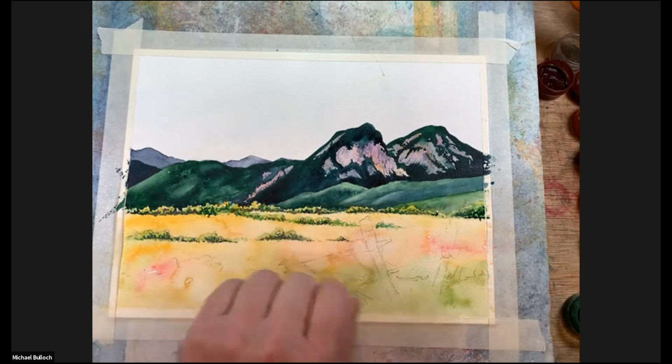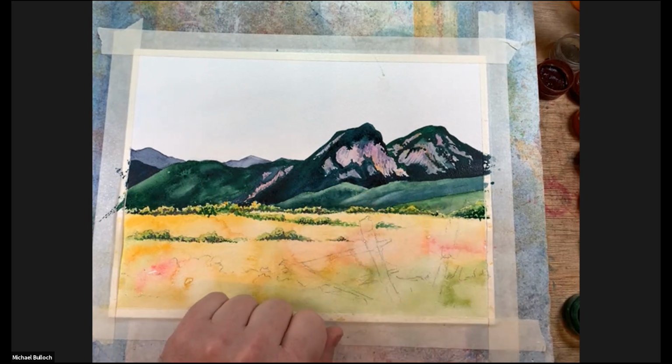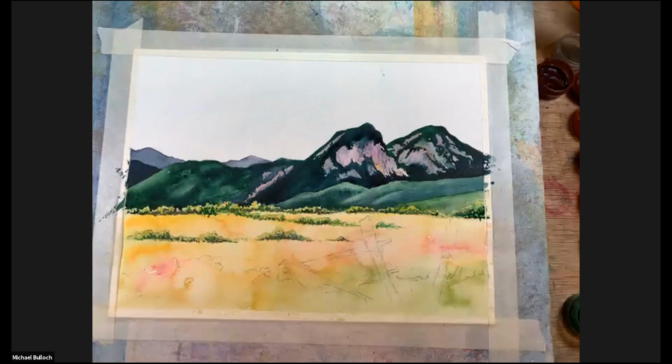See how dark that is? I get that nice contrast with that. Give me a second to get that to open back up. But yeah, that's what I would do on yours.